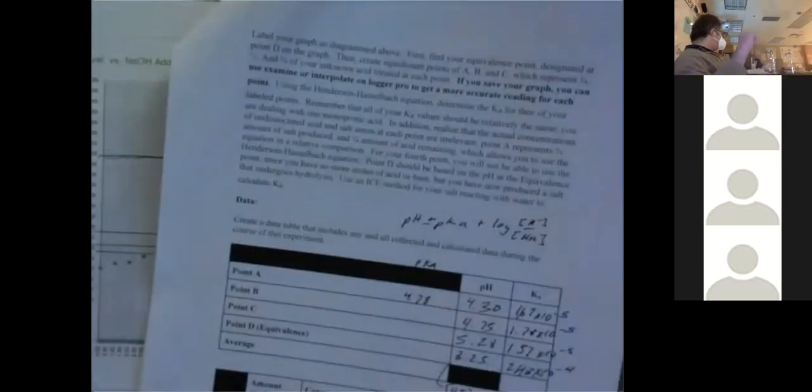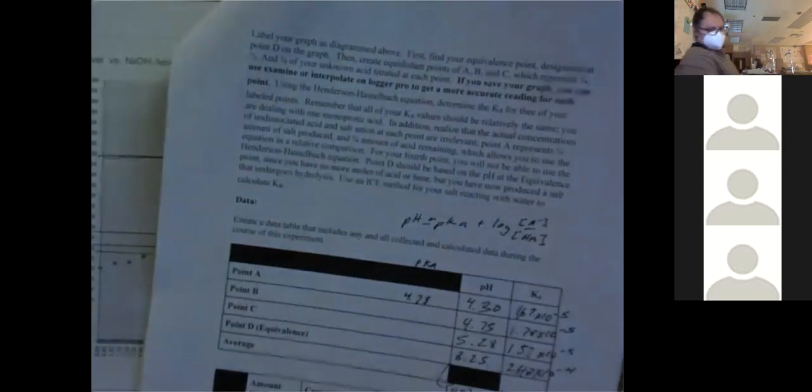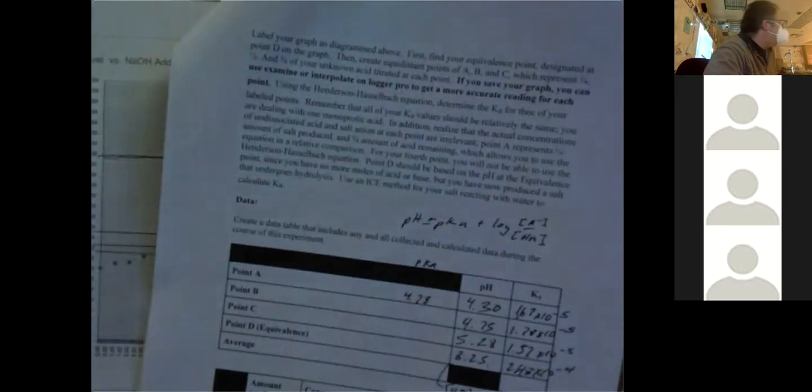Other questions? All right, I'm going to pass out what's called the buffer lab. We're going to talk about buffers a little bit. And basically that's going to take us into spring break. So if you hated this lab, oh wait, you're really going to hate the next one.